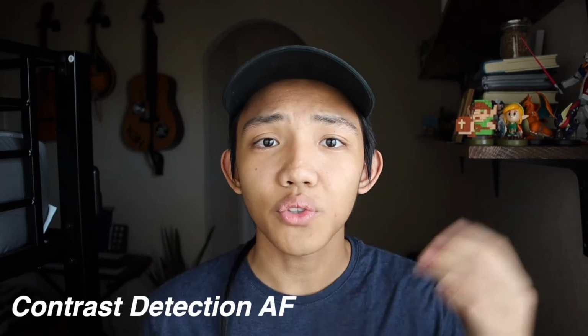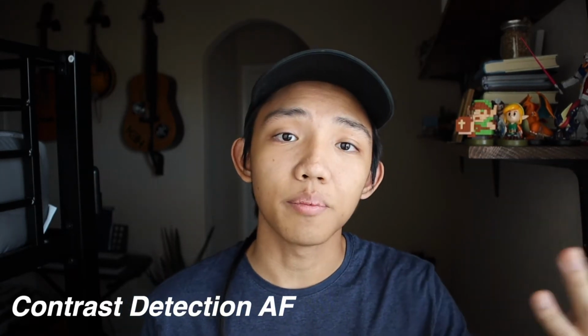So the second point for the 4K is that the autofocus is going to be contrast detection. Right now I'm shooting in 1080p, and that resolution has access to the dual pixel autofocus that is so famous with Canon cameras, which is very accurate and really tracks your face well. That's why my face is always in focus. But when you switch over to the 4K mode, it changes to contrast detection autofocus.